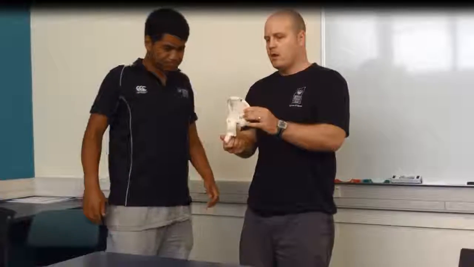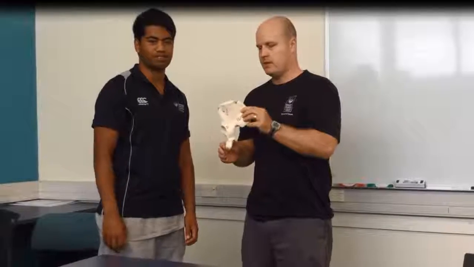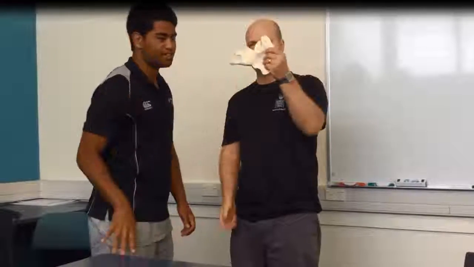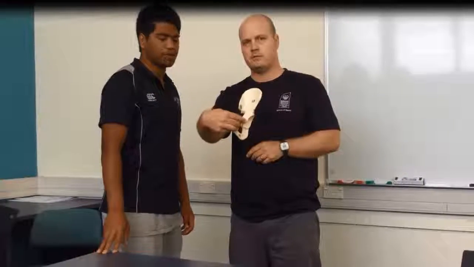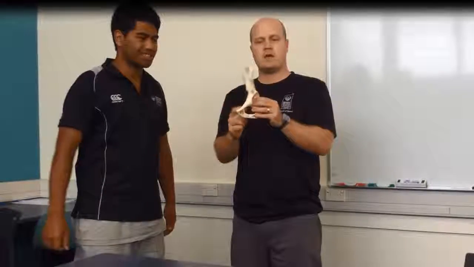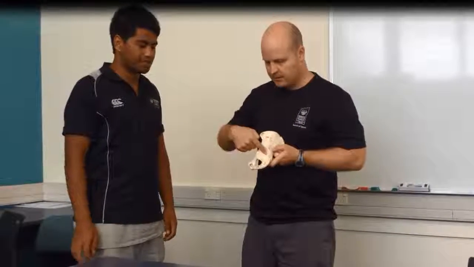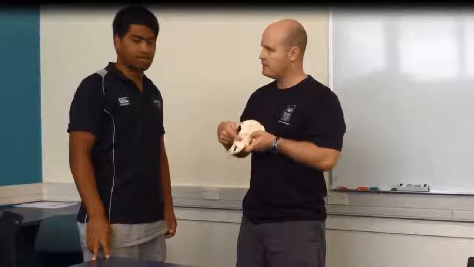So the pelvis is made of how many bones? 3 bones. And the bone at the top? It's called the ilium. The bone at the bottom? Ischium. And the bone in the front? Pubic. Good. So now we know our 3 bones, and they all meet in the center of the acetabulum.